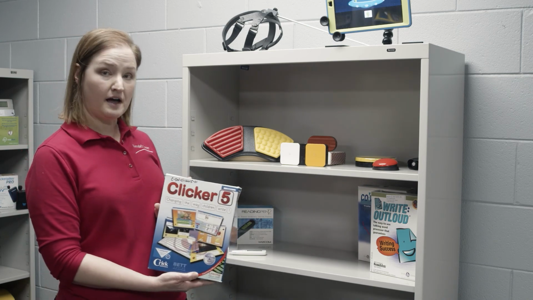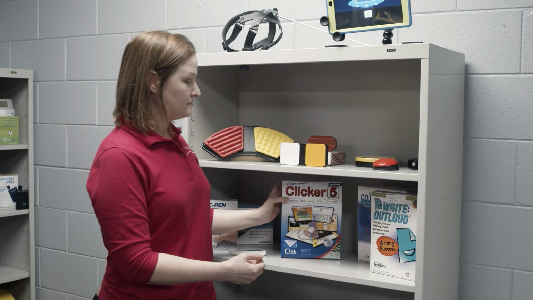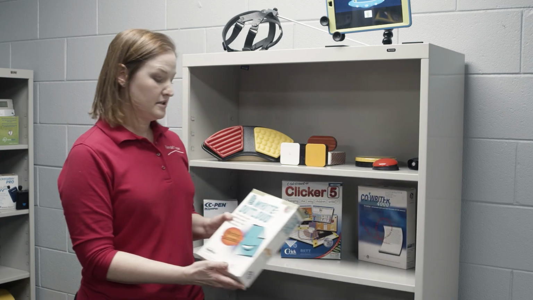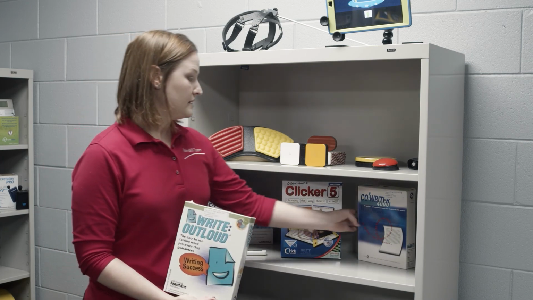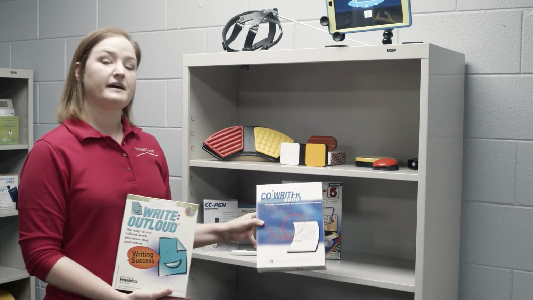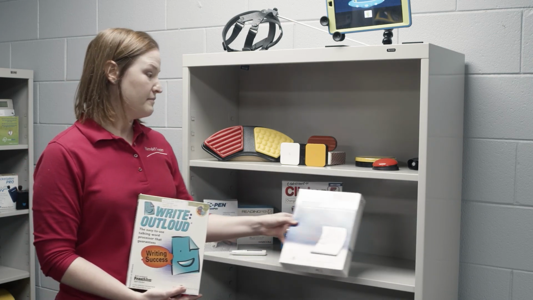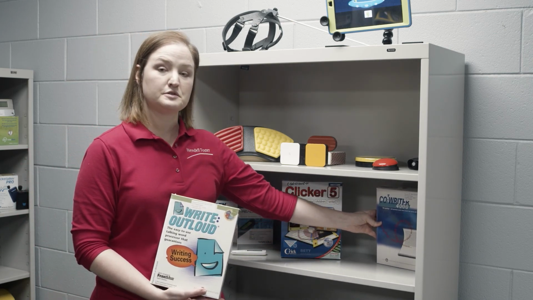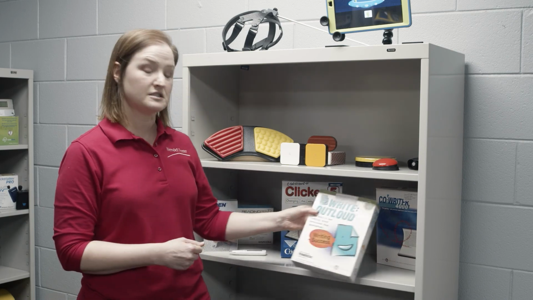So this is Clicker 5. Write Out Loud was another example. And then CoWriter 4000. So all of these have basically been built into computers these days, which is a great convenience for a lot of people.